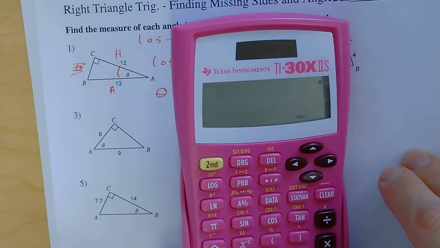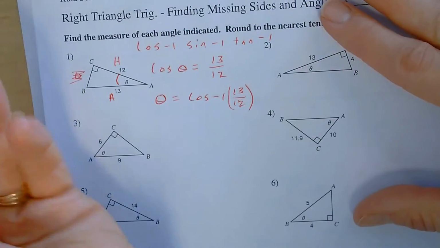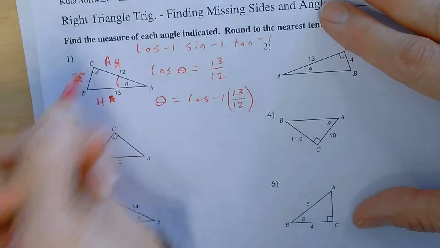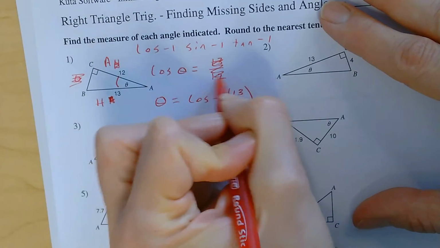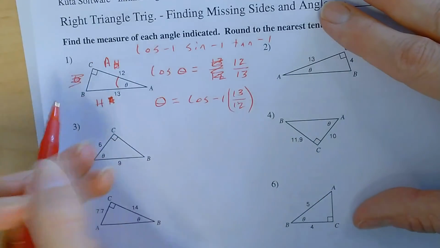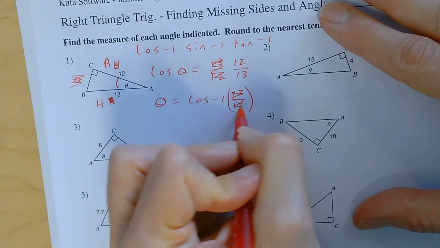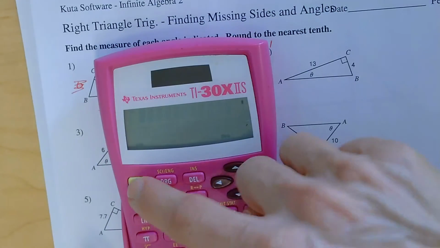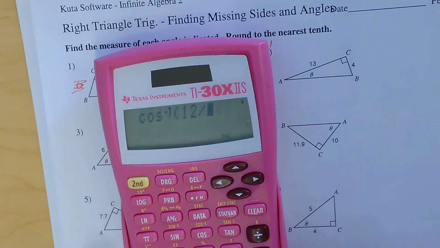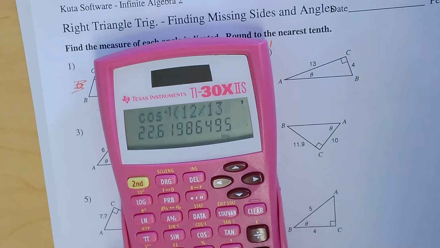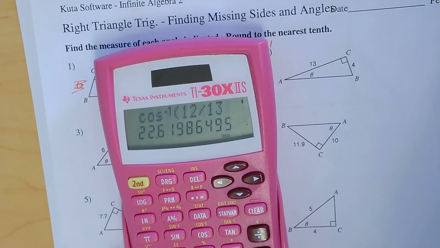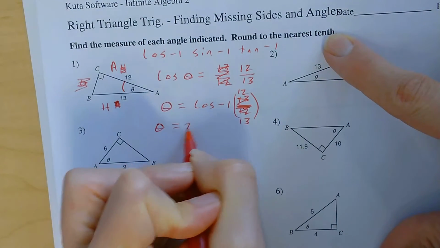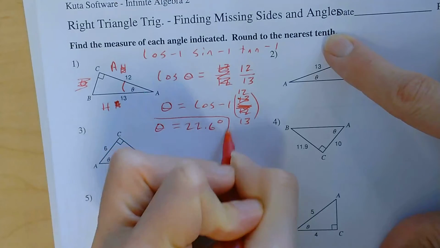So let's see here. Oh, that's because I mislabeled. So let's go back here. This is the hypotenuse, and this is the adjacent. So I have this reciprocal. I have that wrong. It should be 12 over 13. So luckily the calculator showed me that I was doing it wrong. So now I'm going to hit second cosine, and I'm going to do 12 divided by 13, and again use the division key. So this is going to be about 22.6 degrees, and if it says round to the nearest tenth, then my theta will be 22.6 degrees.